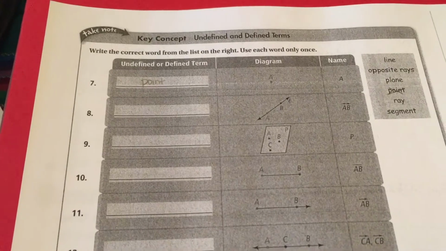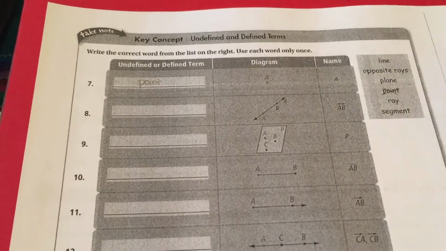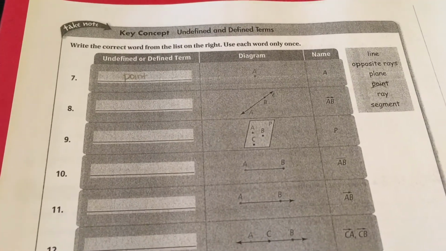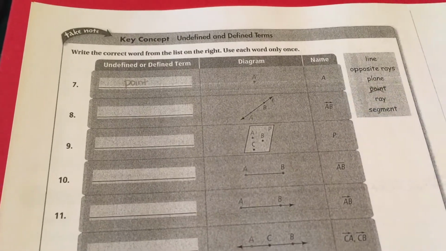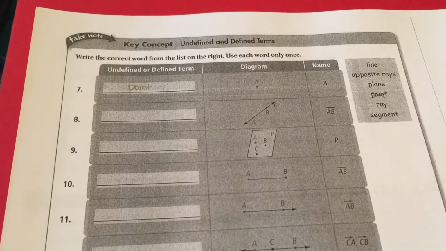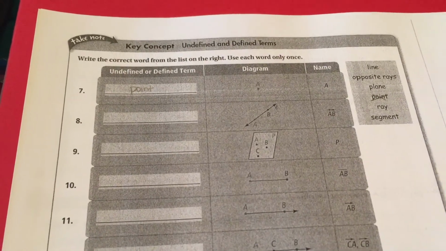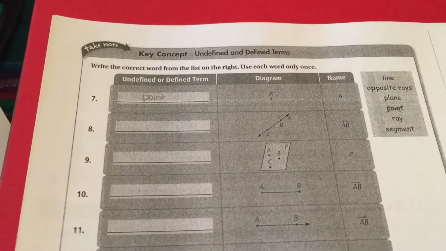A point is not something that we can hold, but we can represent it. So if we can't hold something, it's called intangible, but we can represent it. You'll notice that it'll be named with a capital letter. That's pretty typical. Usually you'll also notice that when they start naming points, they'll typically go alphabetically. So see if you notice that as we go along here.